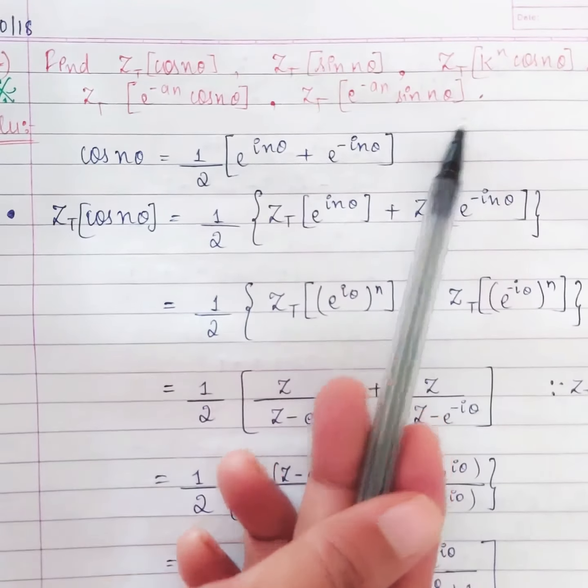Now we have to simplify by doing cross multiplication. Z e power minus i theta on both sides. In the denominator we get z minus e power i theta into z minus e power minus i theta.